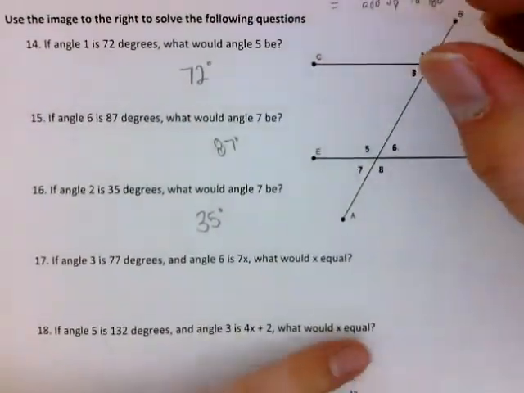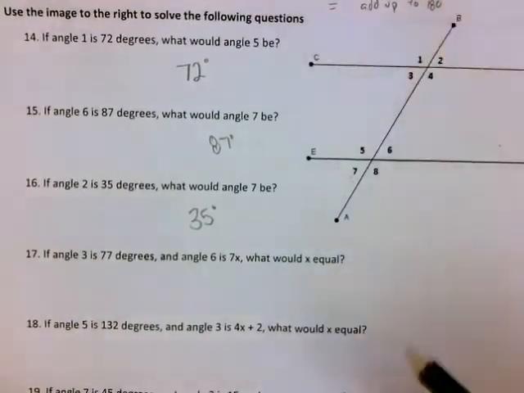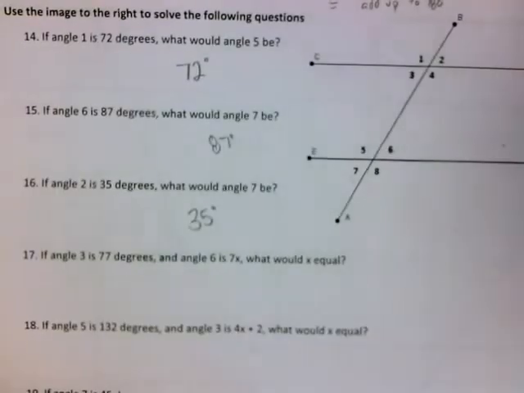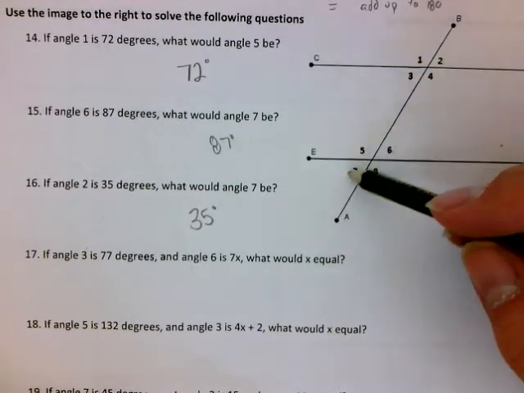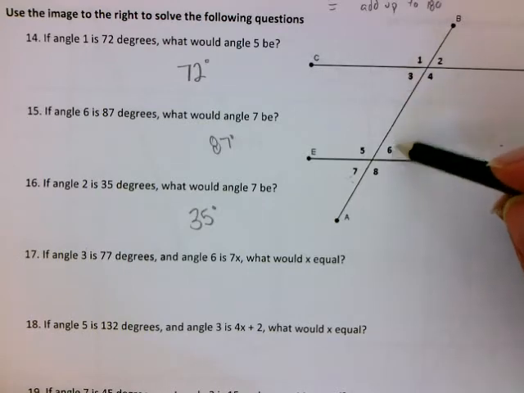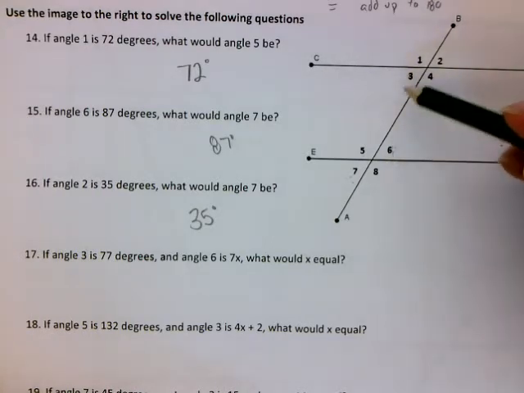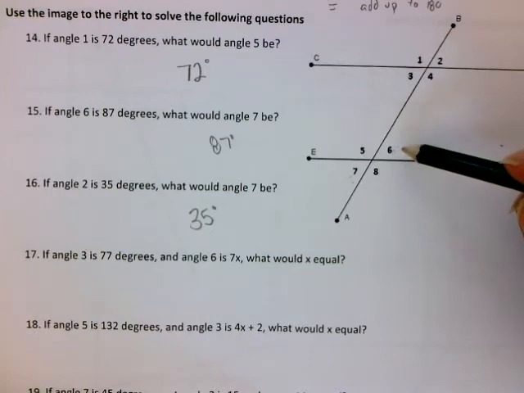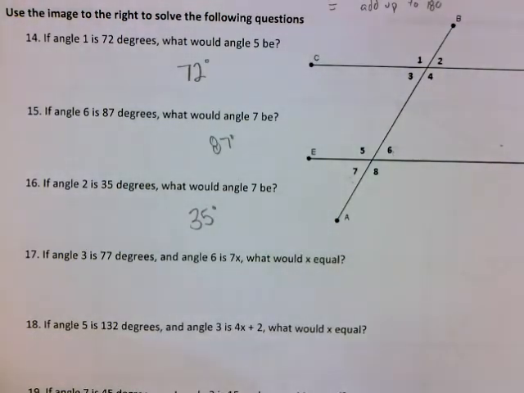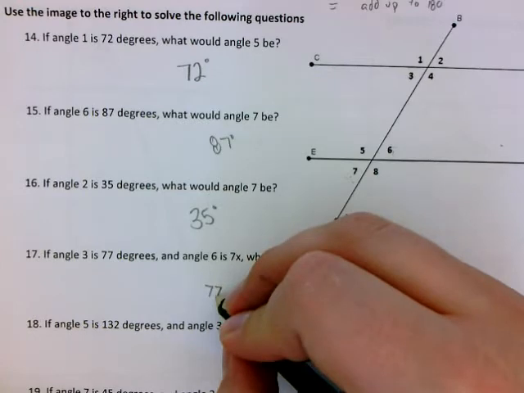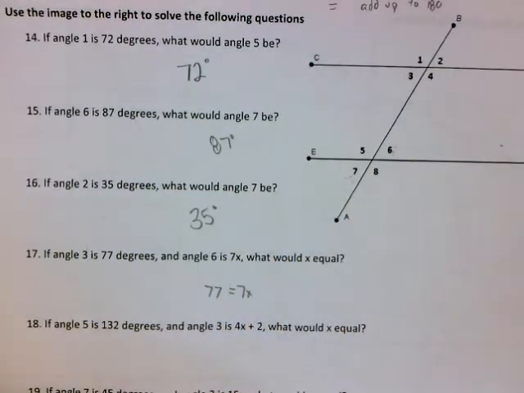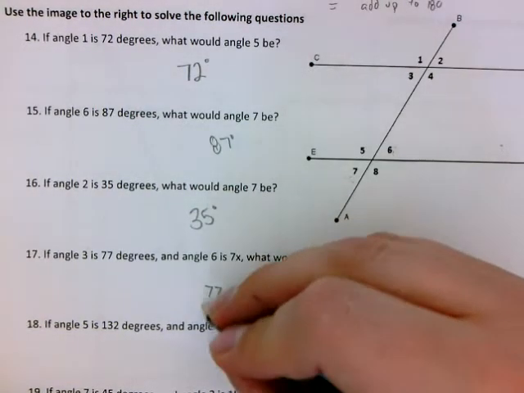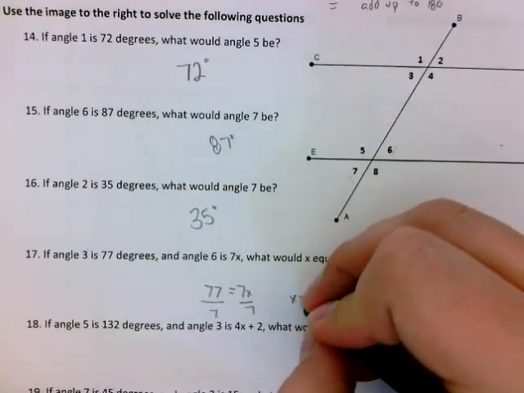Now here comes a little bit more tricky part, which is throwing in a variable. So we know angle 3. Angle 3 is right here, and then angle 6 is right here. Just like we said with alternate exterior, alternate interior, which is 3 and 6, are also congruent, meaning they equal the same thing. So if we know 3 is 77, we know that 6 also has to be 77. But since 6 also equals 7x, we set these two things equal to each other to solve for x. Divided by 7, you should get x equals 11.